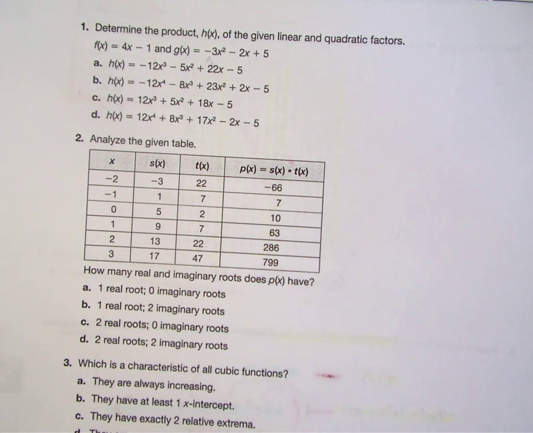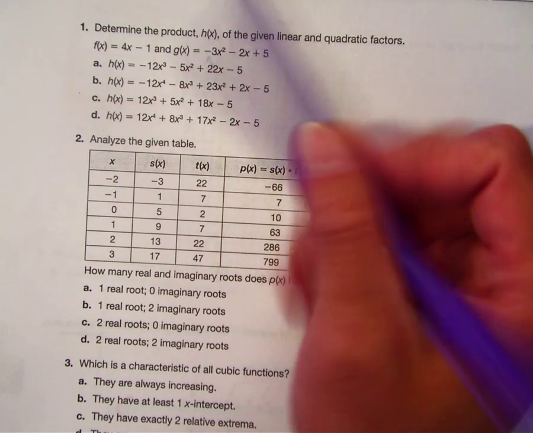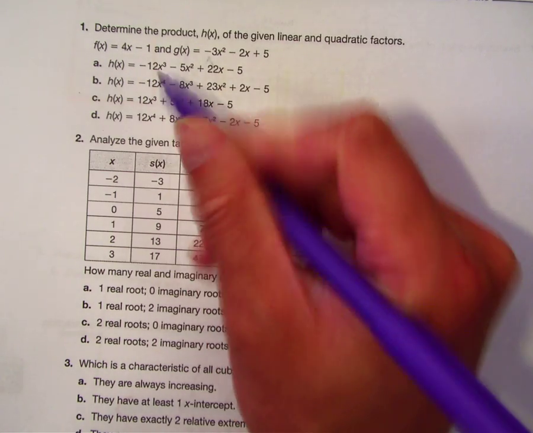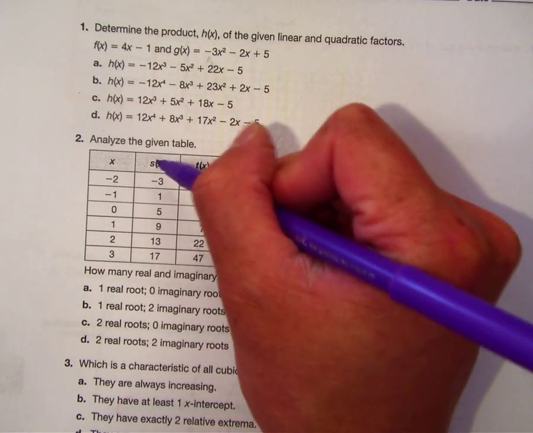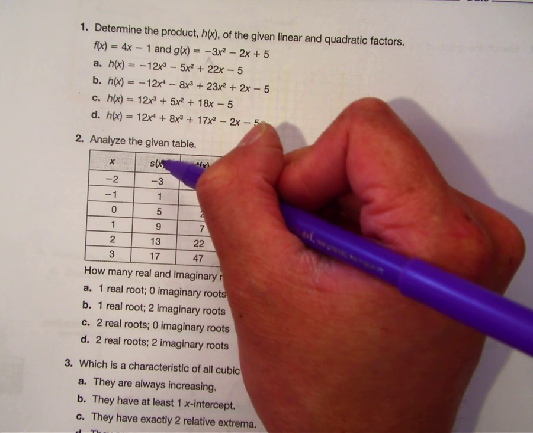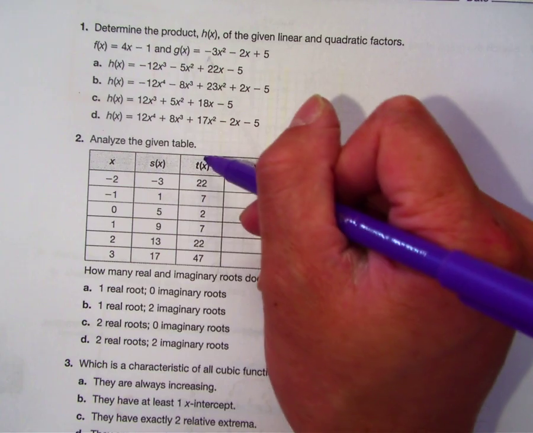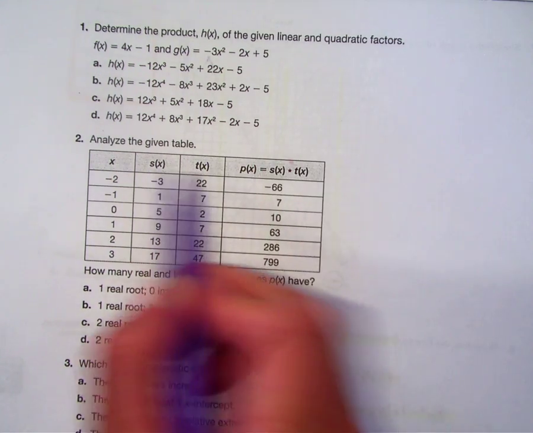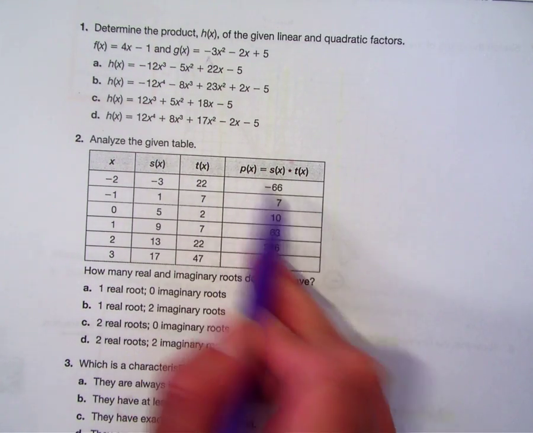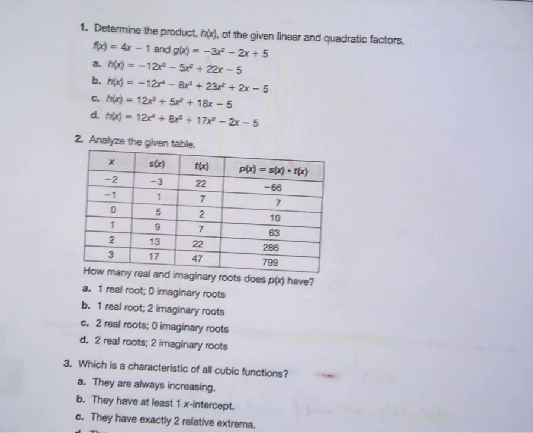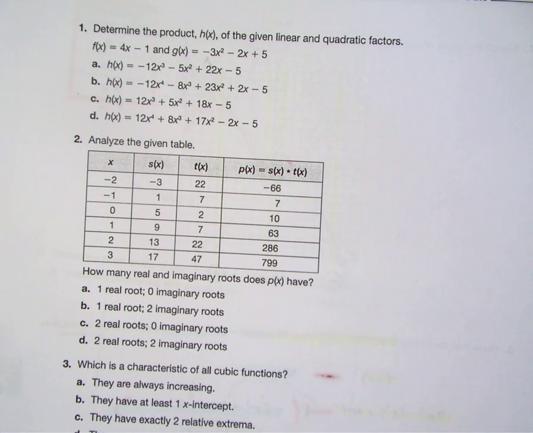Alright, question number 2 says analyze the given table. So I noticed a couple things. I have x values. I have one function. S is a function of x. So this is one function. This is your second function. And then if I multiply the two functions, I get the third function called p of x. Okay? The question is, how many real zeros does p of x have?